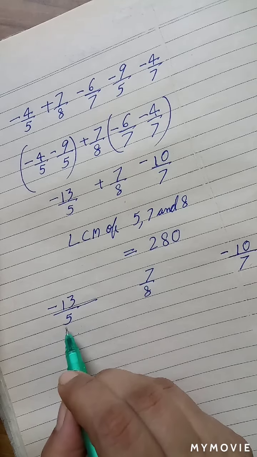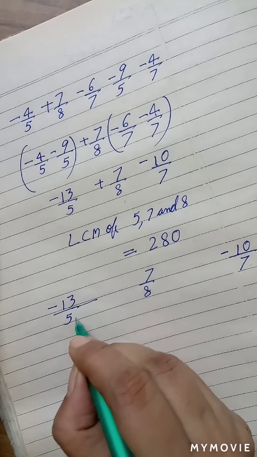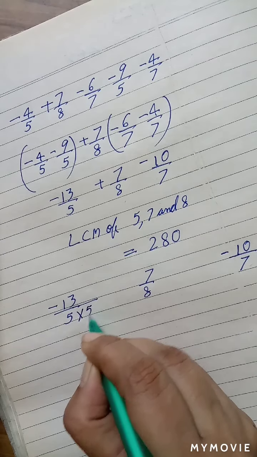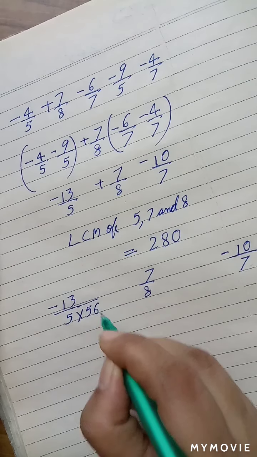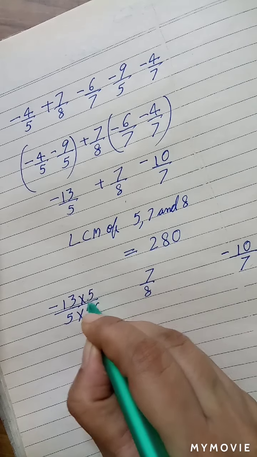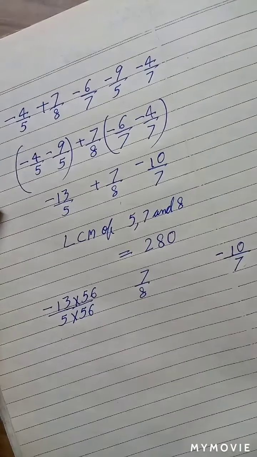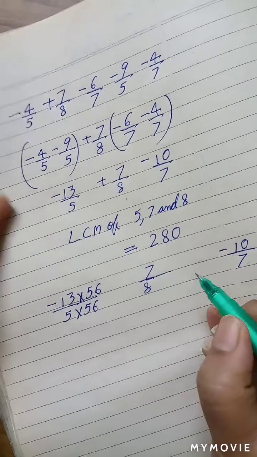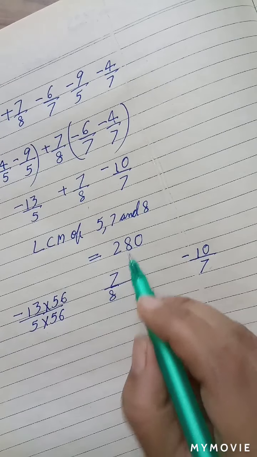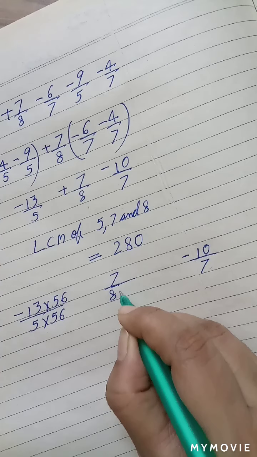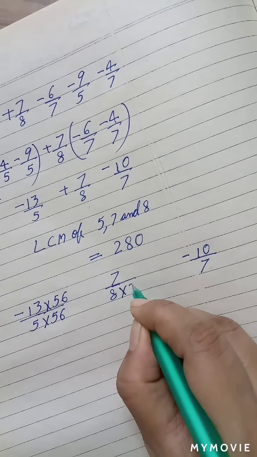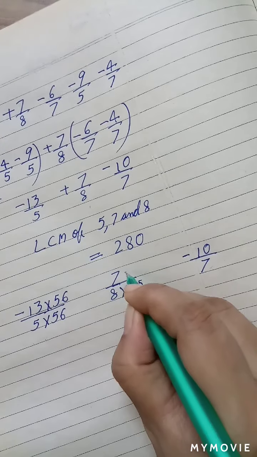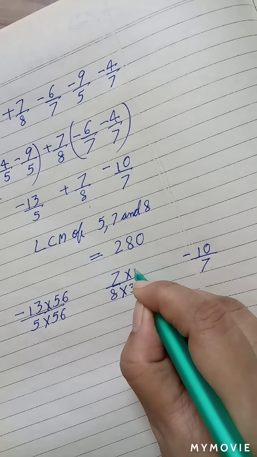Divide 280 by 5 and we will obtain 56. So multiply 56 to the denominator and 56 to the numerator. Next number, divide 280 by 8. We are going to get 35. Multiply 35 to the denominator and to the numerator.